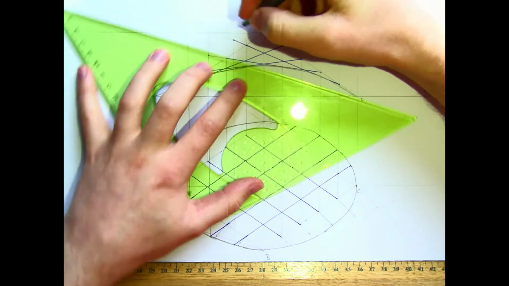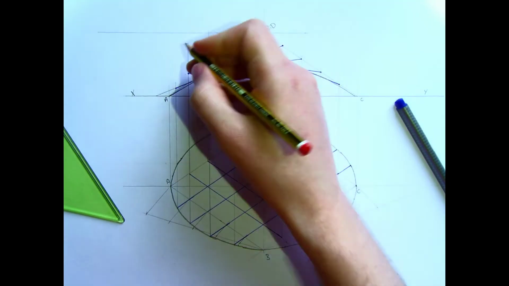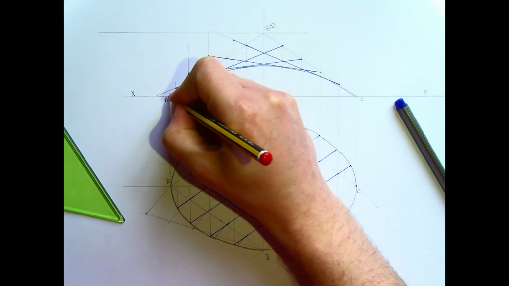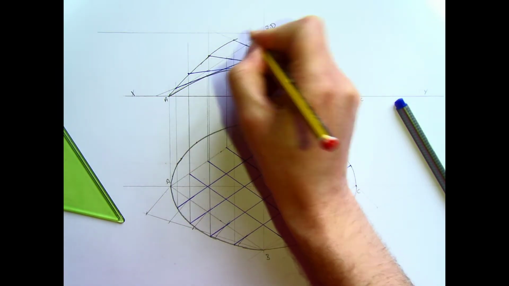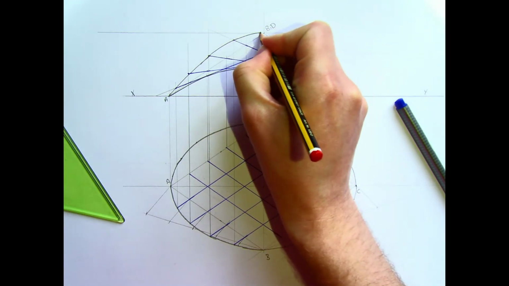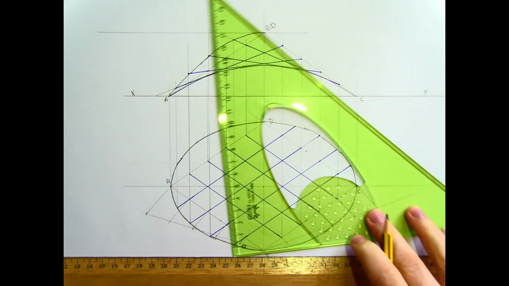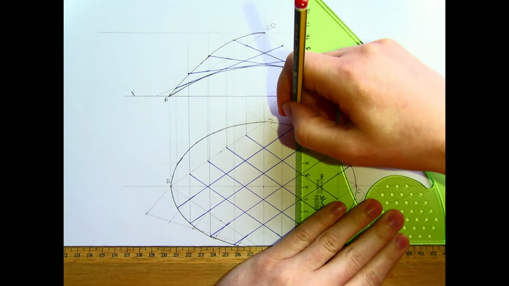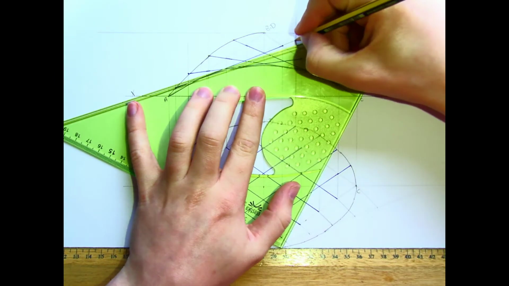So I can just extend those lines on, and then all it is a matter of joining these points up. And that's going to give me the curve in the elevation. So I'll do the same thing on the opposite side, extending the lines on, and where they're extended on, they intersect.